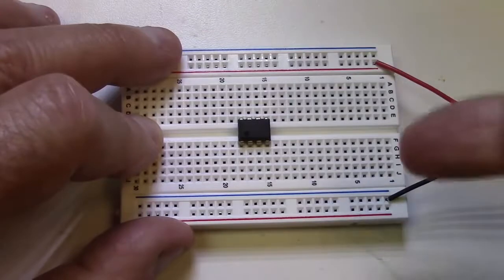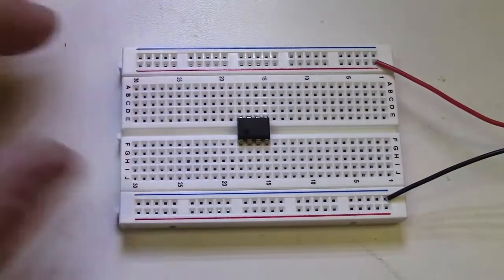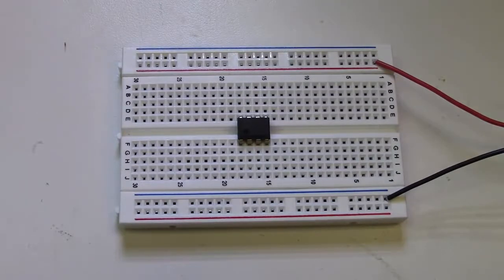You could take a circuit and put it on a breadboard and use it this way forever. You don't have to transfer it to a printed circuit board if you don't want to. And I use a lot of breadboards that way.